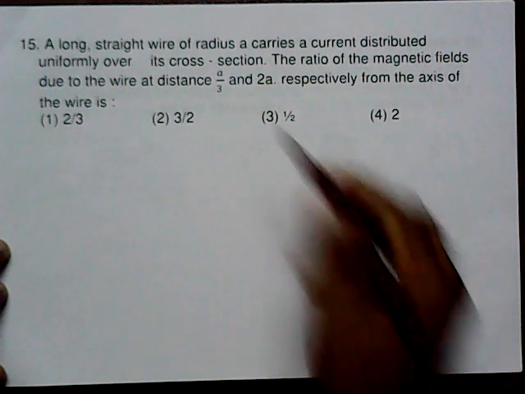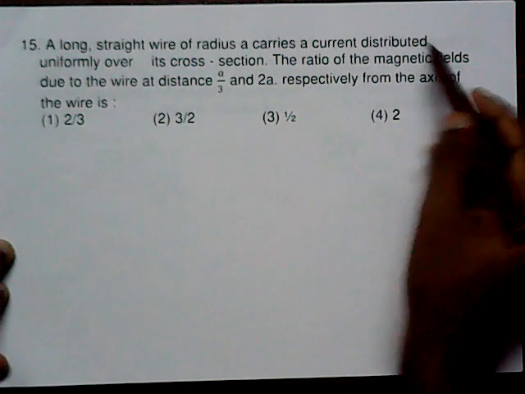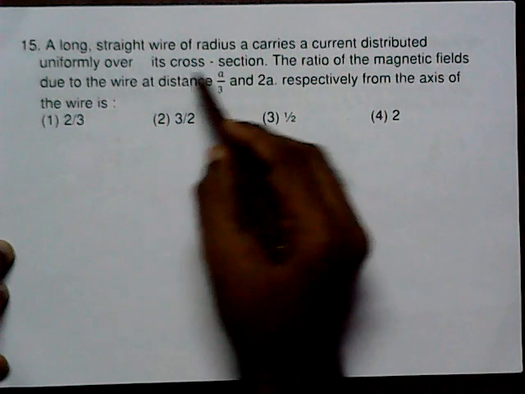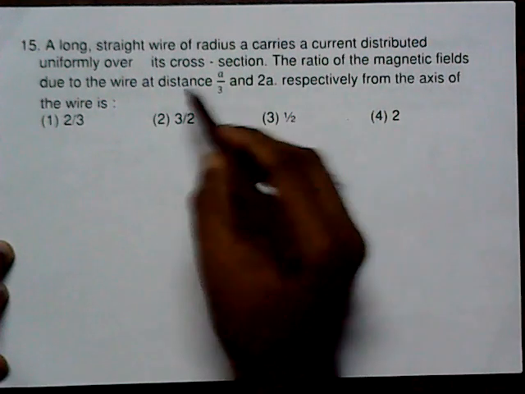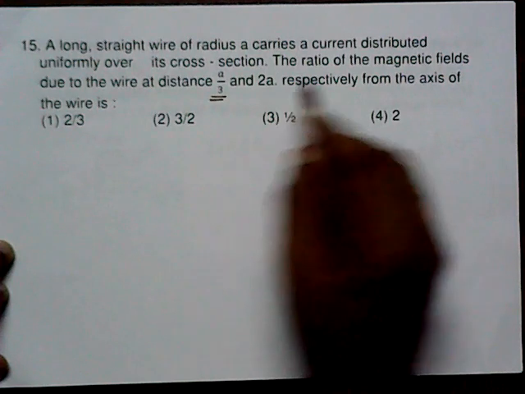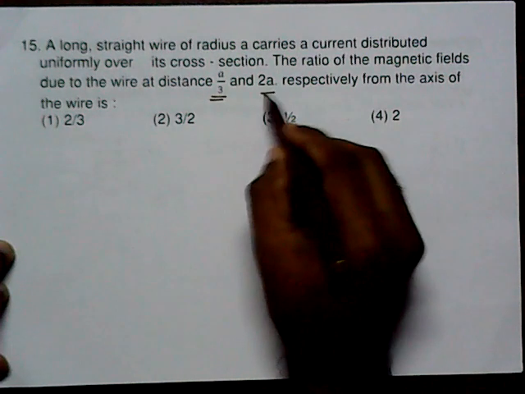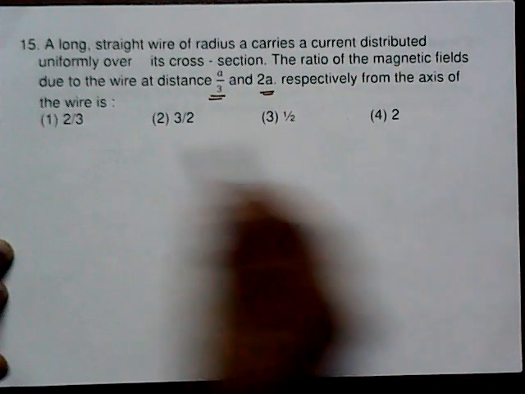A long straight wire of radius A carries a current distributed uniformly over its cross section. The ratio of the field due to the wire at a distance A by 3, that means less than its radius, and 2A, another distance greater than that, from the axis of the wire.